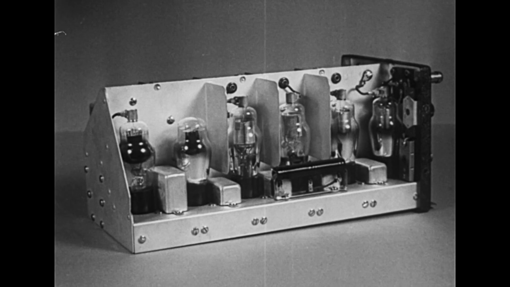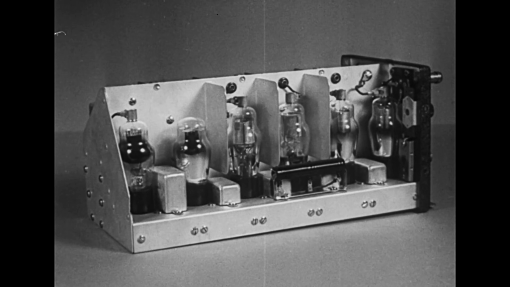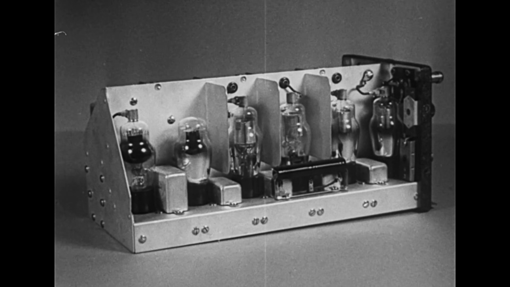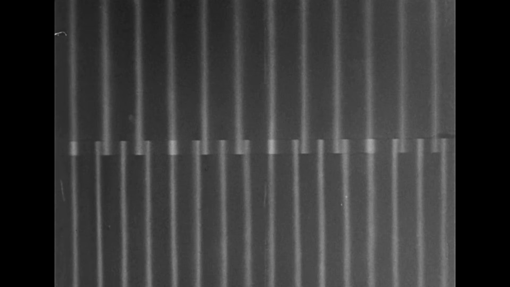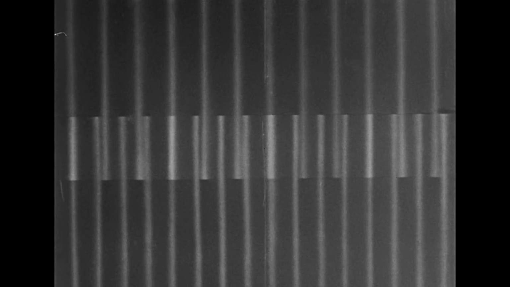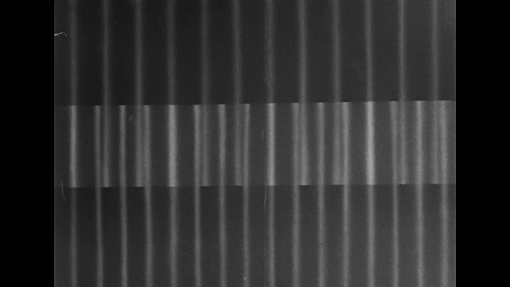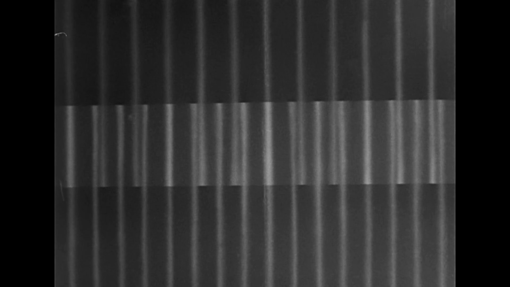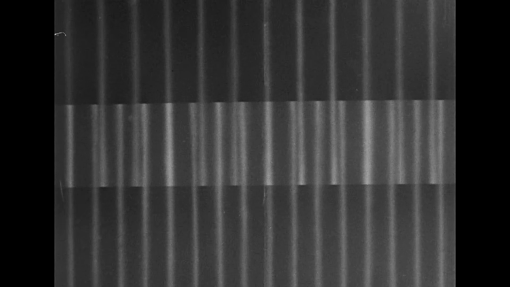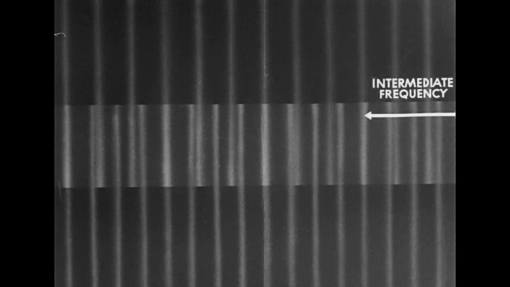The superheterodyne circuit is standard in most military receivers. When two wave trains from an antenna or on a conductor are mixed, certain waves tend to cancel each other out. Other waves tend to summate and build up a wave of greater energy. These peak waves constitute what is called the intermediate frequency.